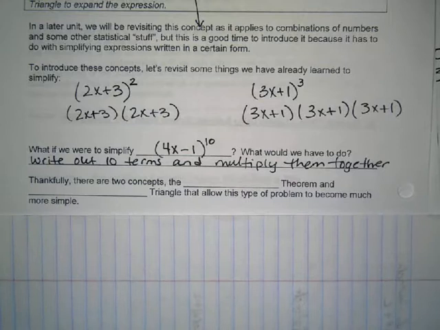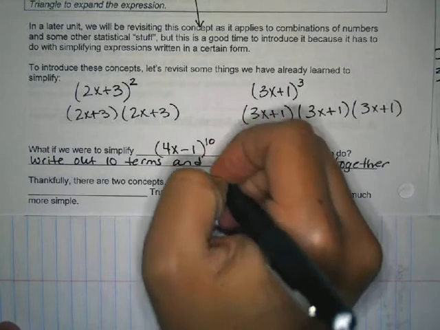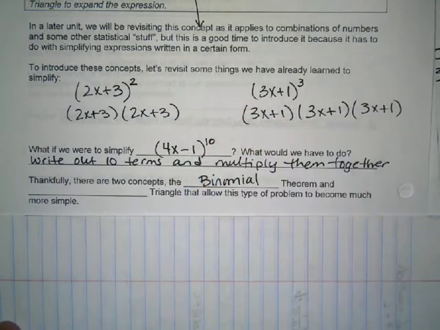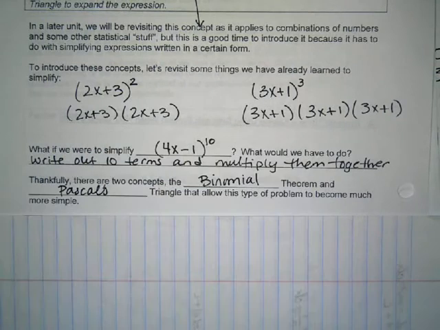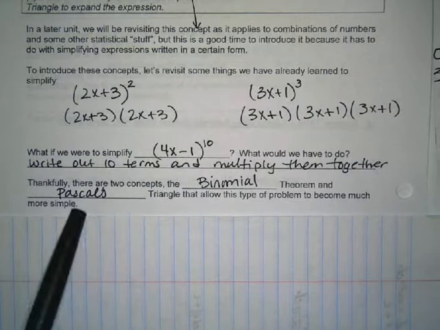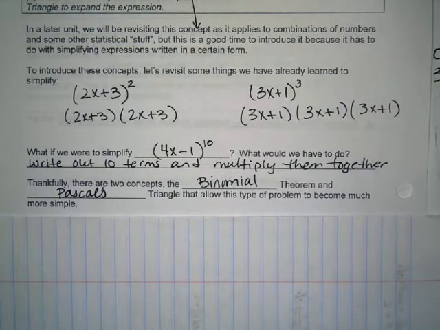Okay, so we don't really want to do that because it would take us a long time. Thankfully, there's 2 concepts, the binomial theorem, which we're going to talk about first, and Pascal's triangle, that allow this type of problem to become much more simple. Pascal's triangle, Pascal is the name of the guy. I don't know if you've noticed in science and math, but a lot of the names of the theorems are like named after people that came up with it.